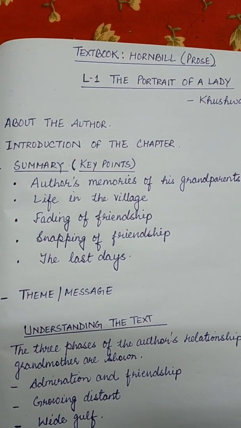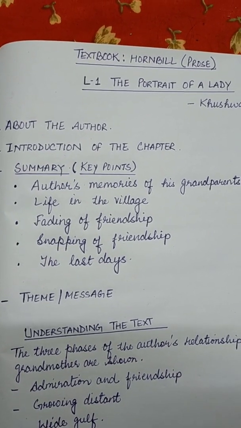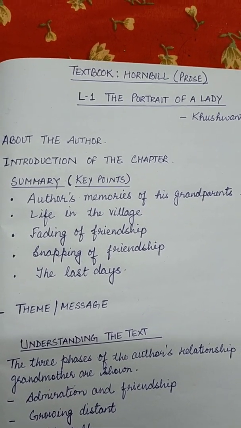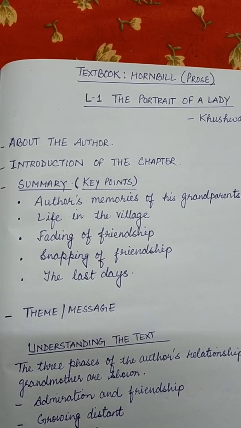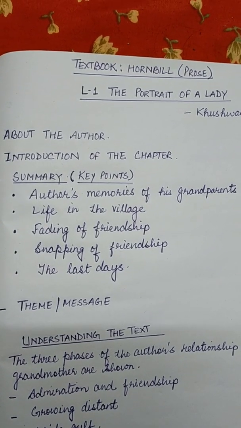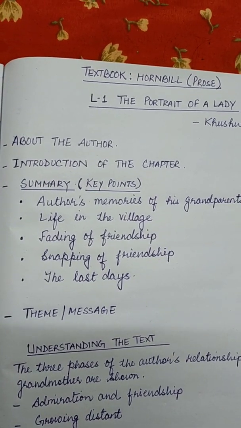Now her friends, the sparrows, came and sat silently around her dead body. The author's mother fetched some bread, broke it into pieces and threw it to them, but the birds paid no attention to the crumbs. When the dead body was carried away for funeral, they flew away.